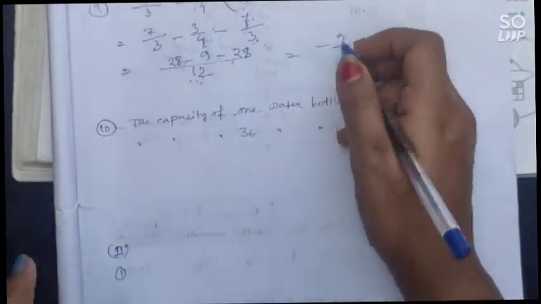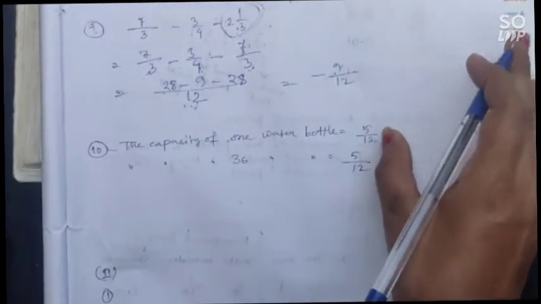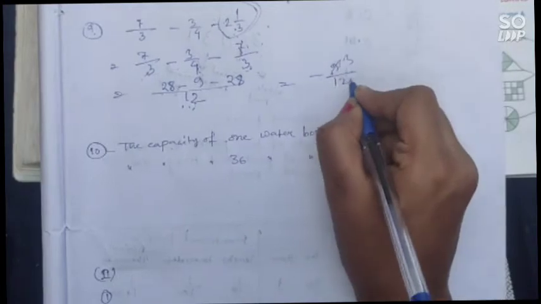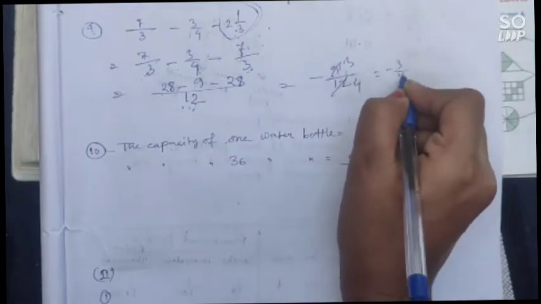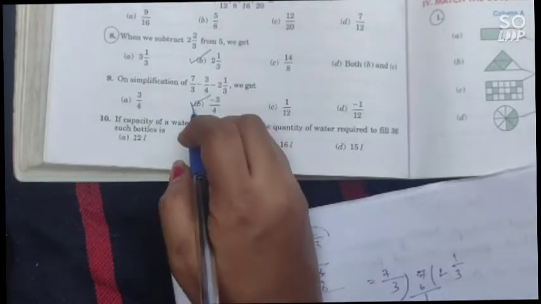Now you have to convert this in lowest form, or simplest form. 3 3s are 9, 3 4s are 12. The answer will be minus 3 by 4. This will be the actual answer.